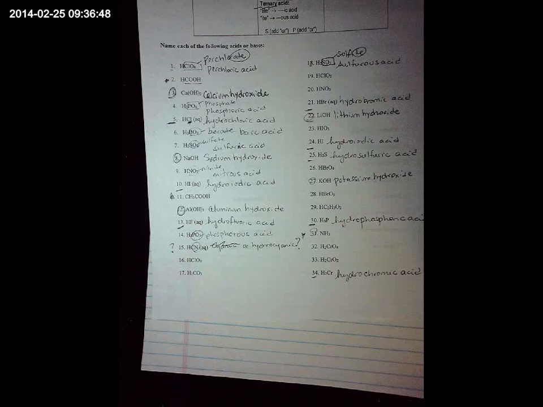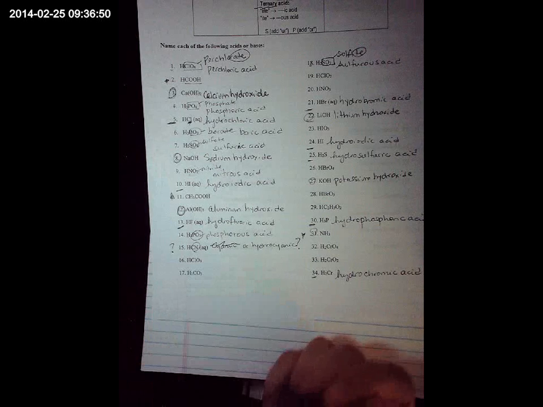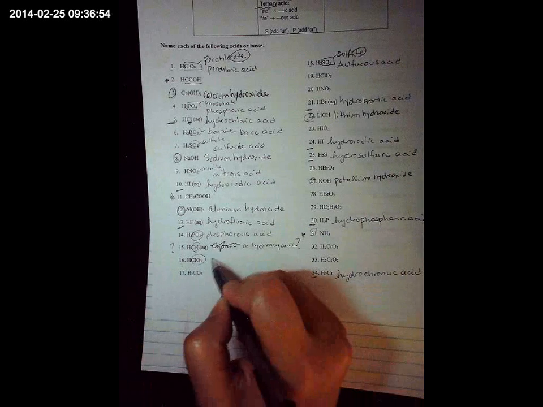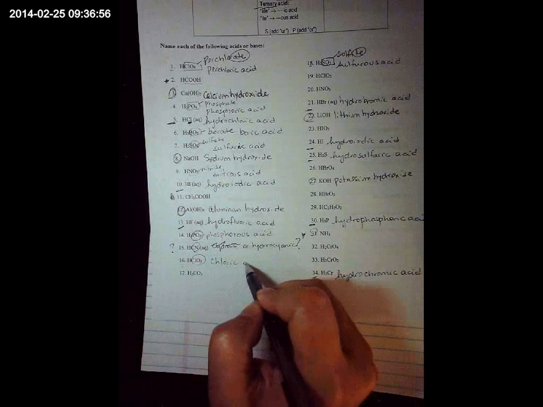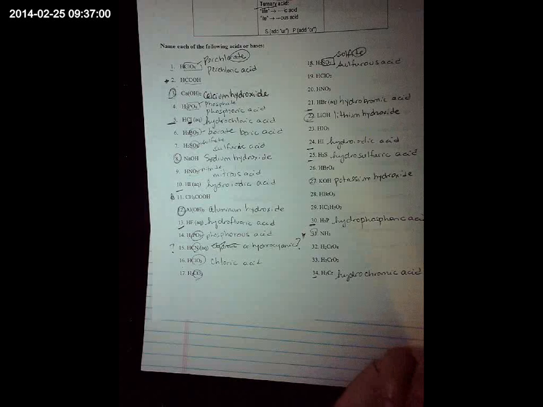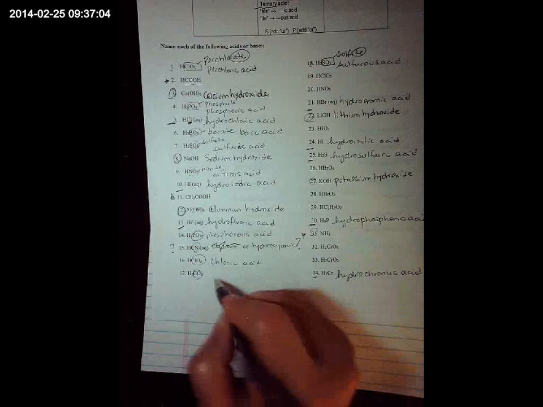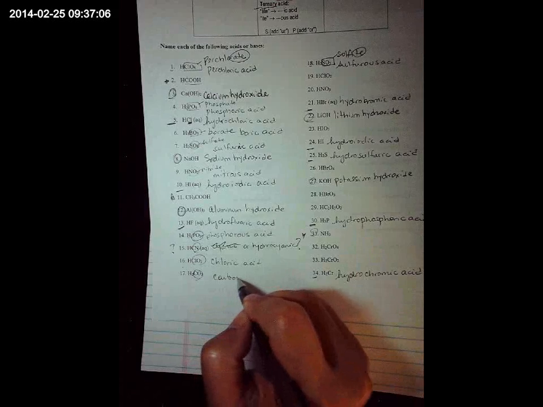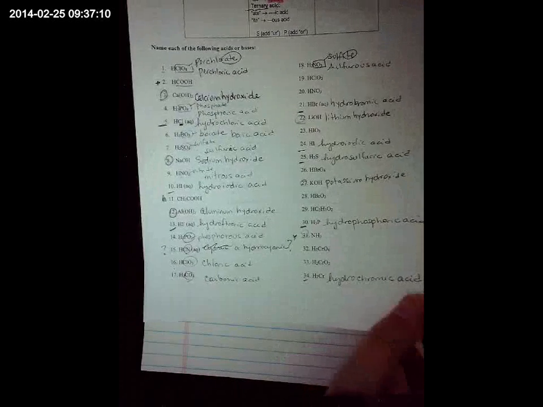All right, let's take a look at number 16. What is ClO3 called? Chlorate, so this would be chloric acid. And then how about CO3, what's that called? Carbonate, so this would be carbonic acid. Okay, for time's sake, let's flip to the back.